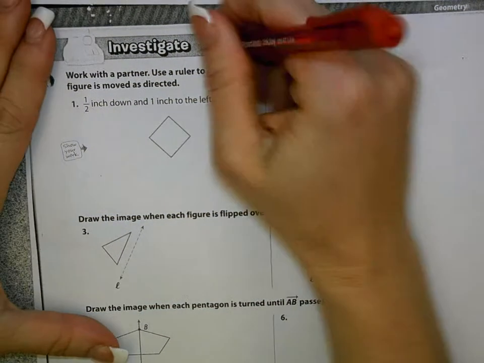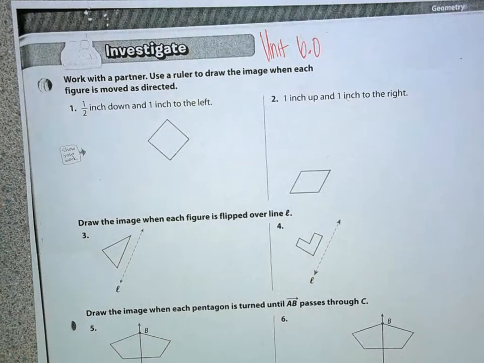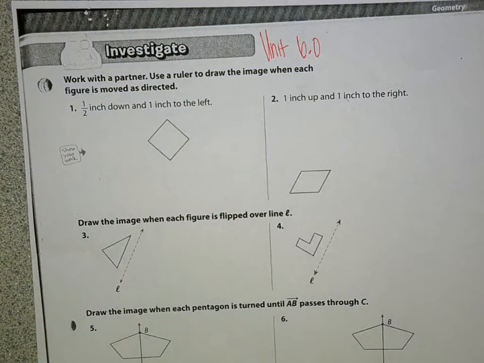Okay, so we're going to label this as unit 6.0. It's kind of like a pre-unit thing. You guys are going to need to put this in your notebooks, so you will need to staple it in or just place it in your notebook because I will check this. What we're going to be working on for this next unit is something called translations.